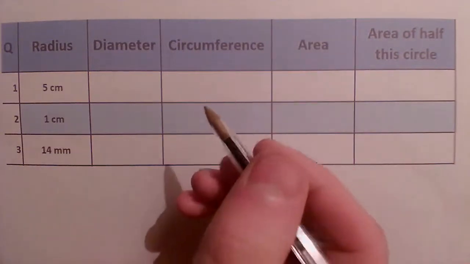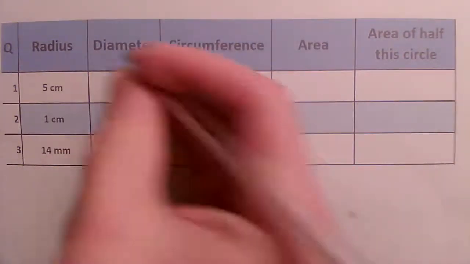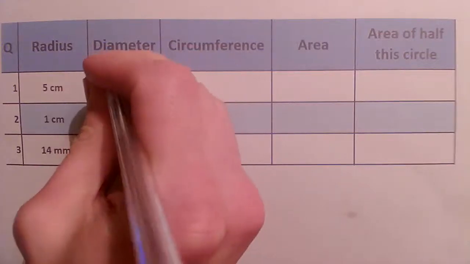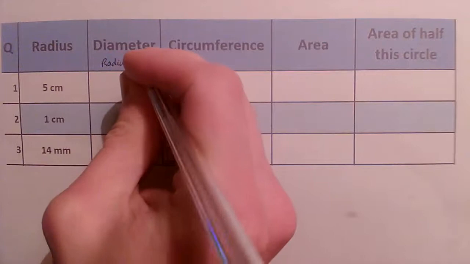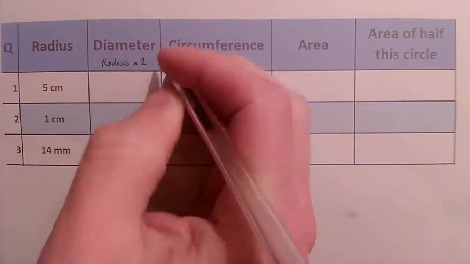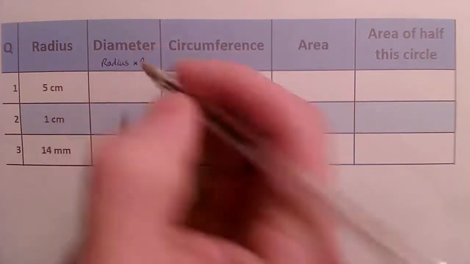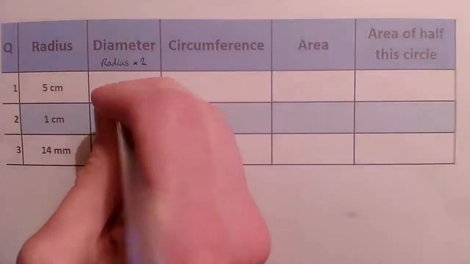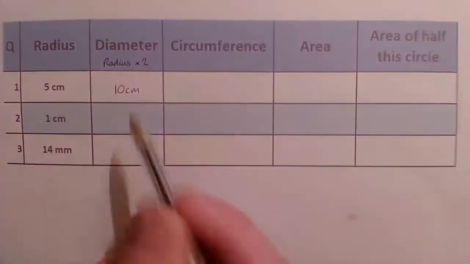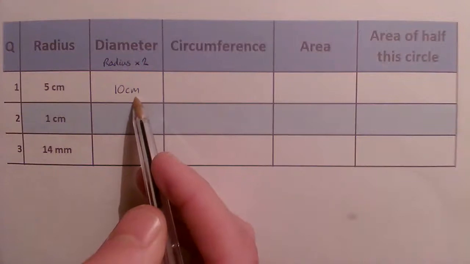So, first key fact that we need to remember while we're filling this in: for our diameter column, we're taking our radius and timesing it by 2. So 5 times 2 here gives us 10 centimeters for our diameter.